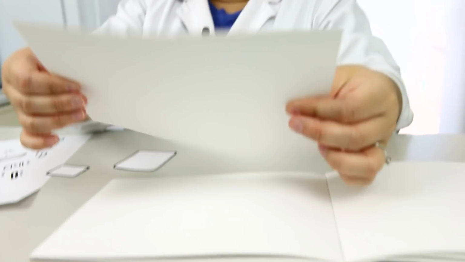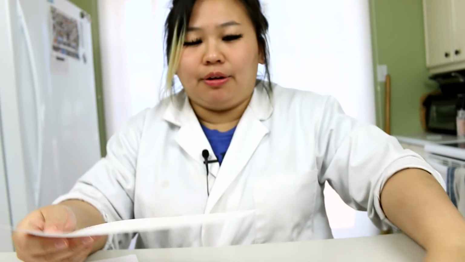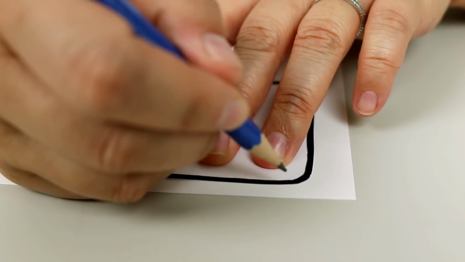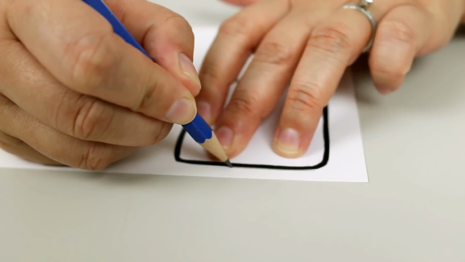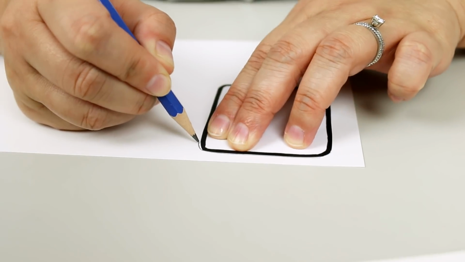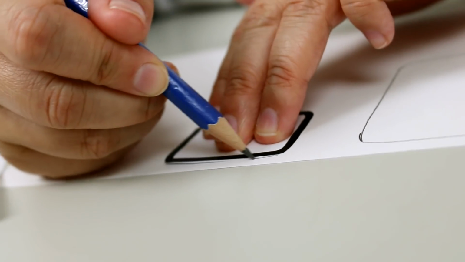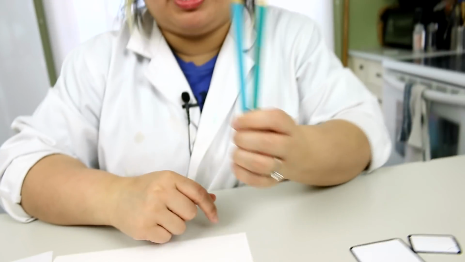I have a sketchbook here where the paper is slightly thicker and it'll handle glue better. So hold it down and then I'm gonna trace it onto my sketchbook paper. Also do the same thing for the screen right here. So these two colors are what makes BMO's color really pop out.